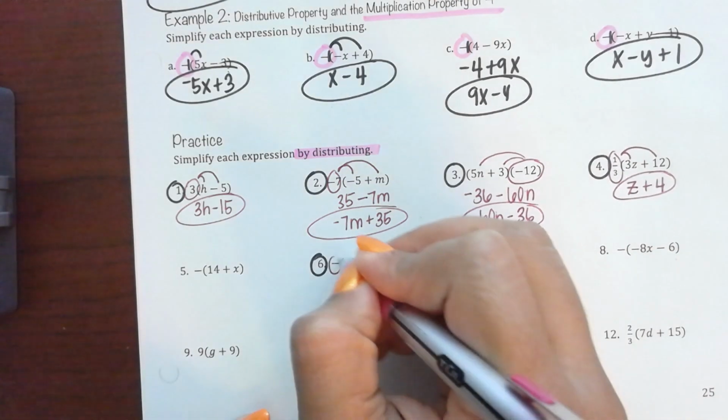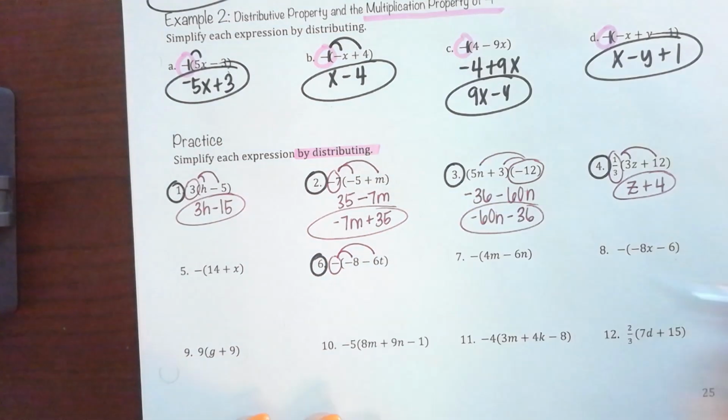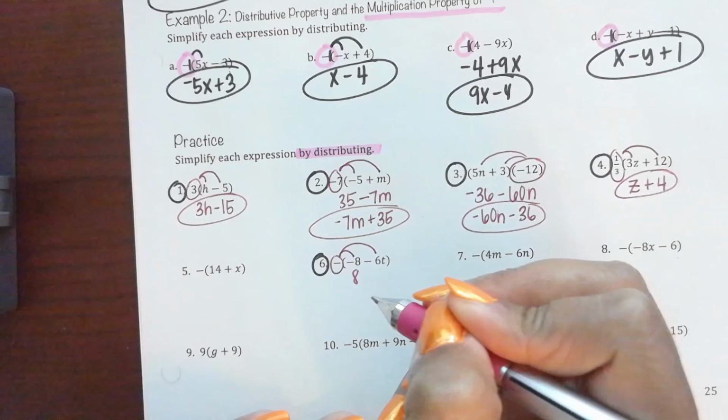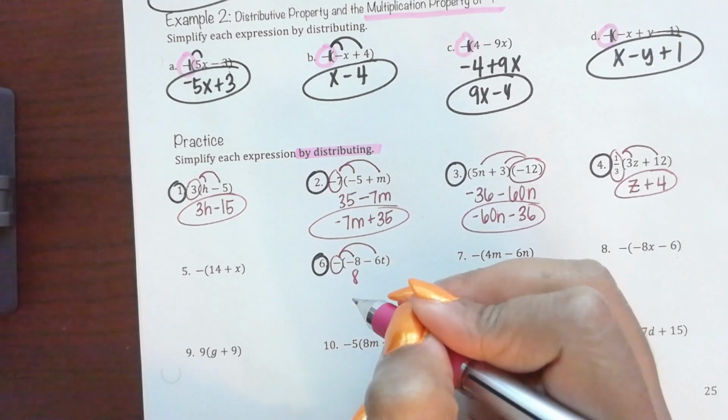I'm taking the negative. Not the negative, the opposite. Opposite, correct? What's the opposite of negative 8? Positive. What's the opposite of negative 16? Positive 16.